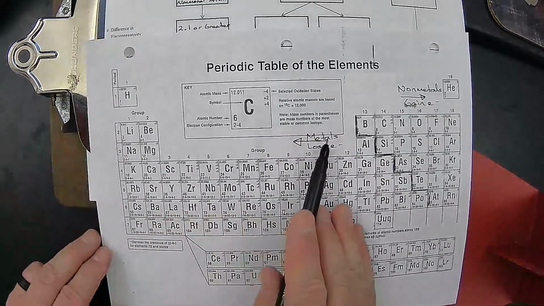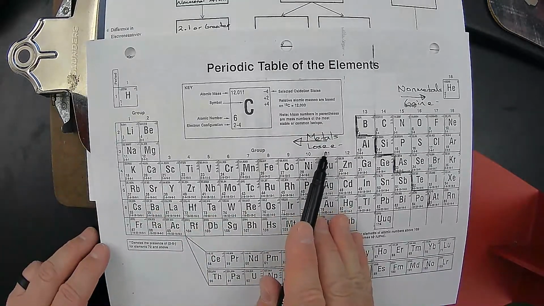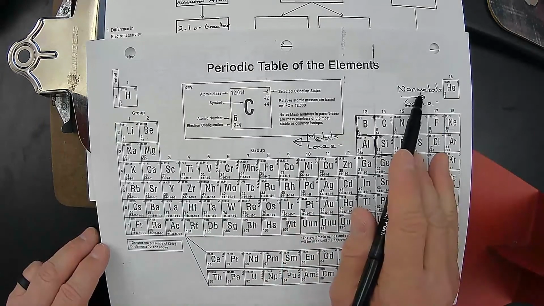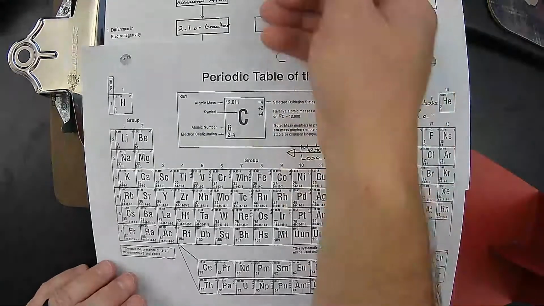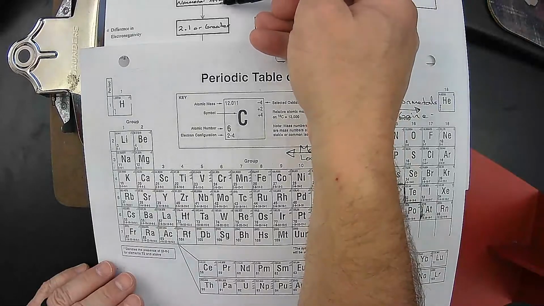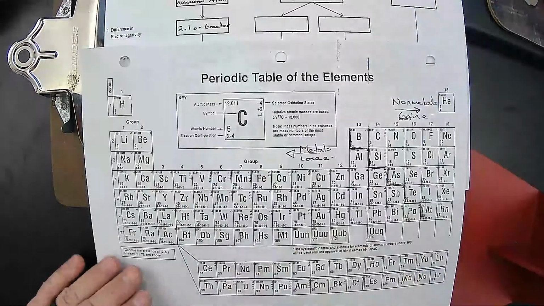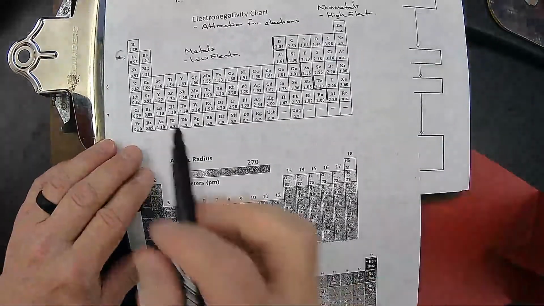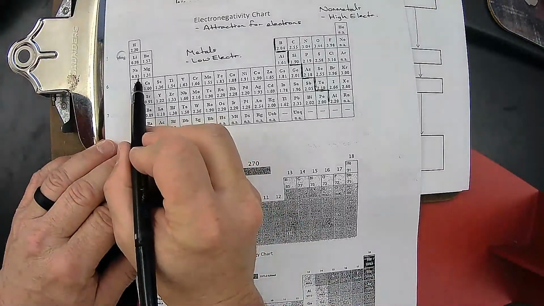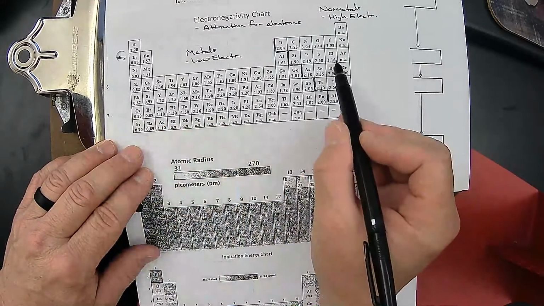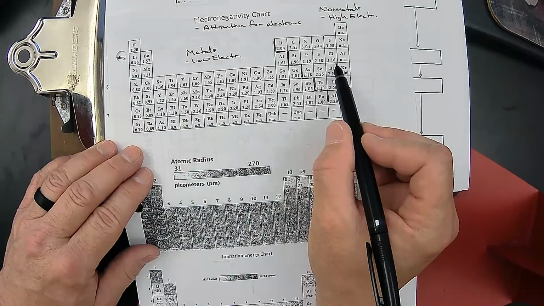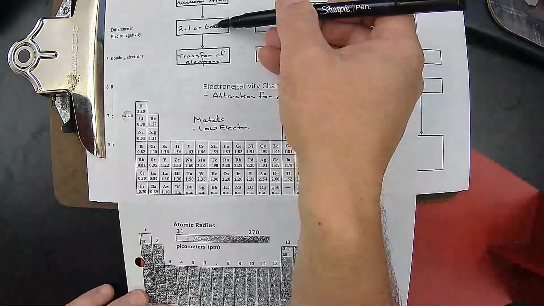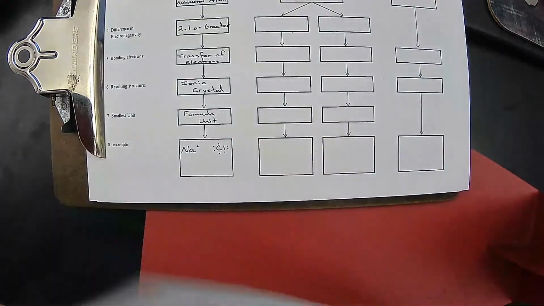Because sodium's a metal, it wants to lose electrons. Because chlorine is a nonmetal, it wants to gain electrons. It fits into this category. It's going to make an ionic crystal. If we looked up Na, it's got a value of 0.93. If we look up Cl, it's got a value of 3.16. It is 2.1 or greater.